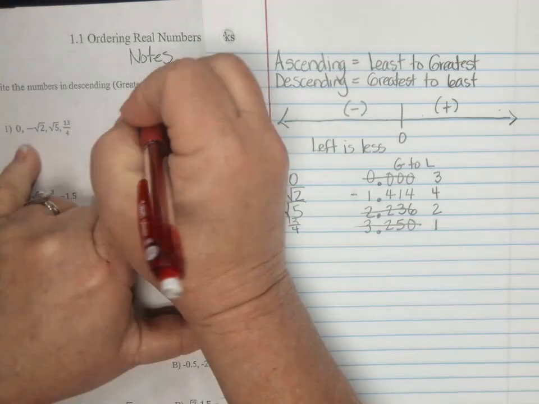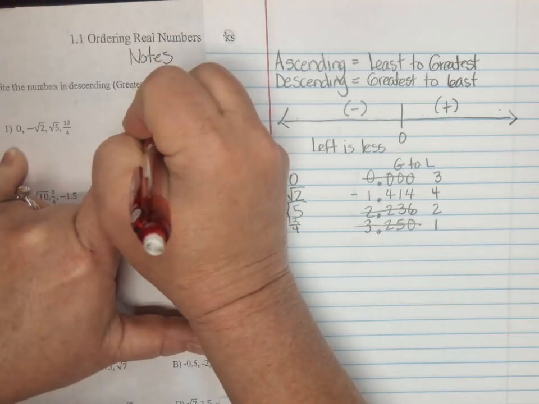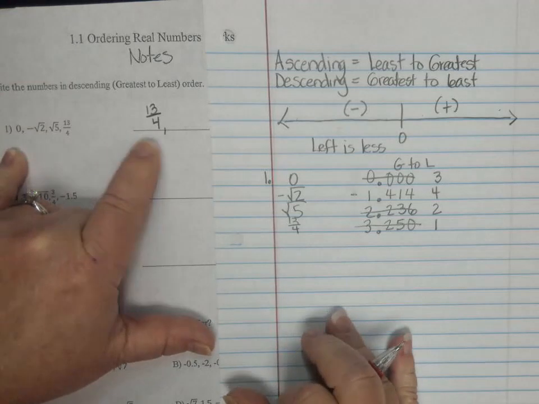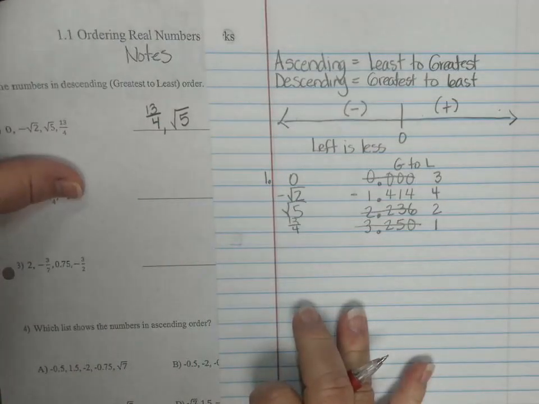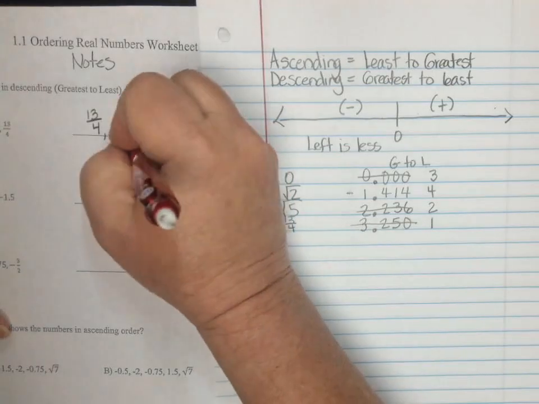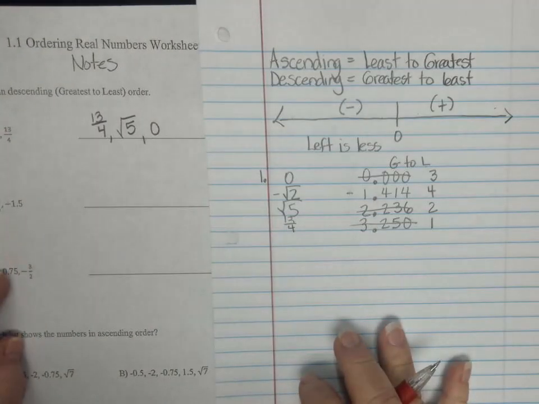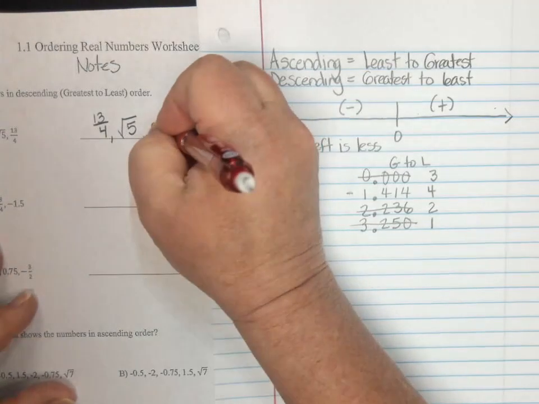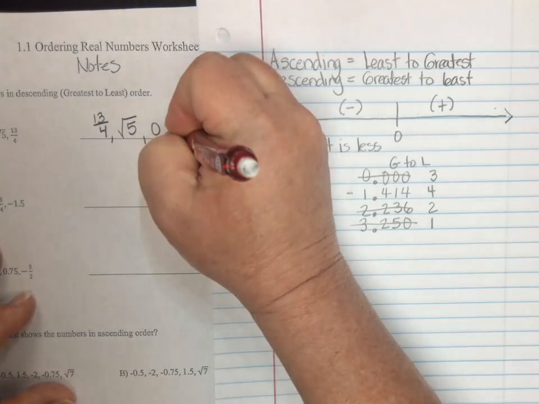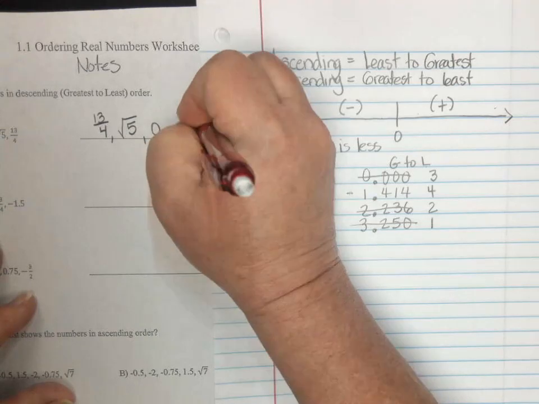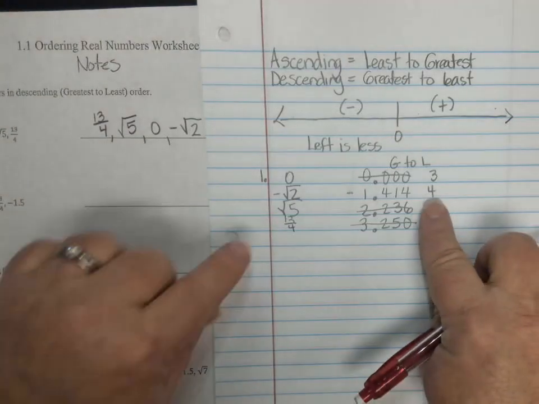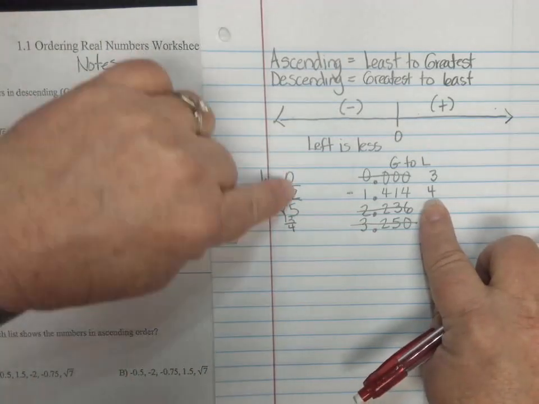So number 1 was 13 over 4. Number 2 was the square root of 5. Number 3 was 0. And number 4 was, I'm sorry, this negative square root of 2. Because you need to list them in this way. This is what was on your paper.